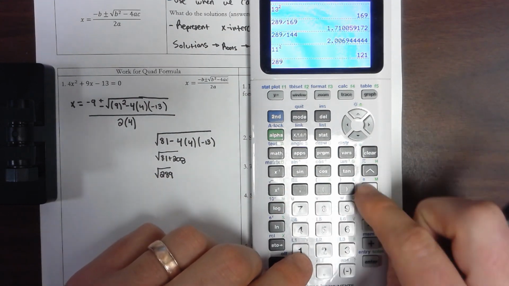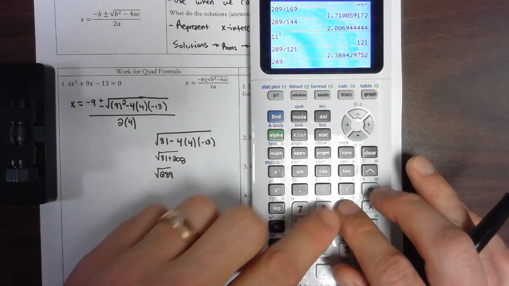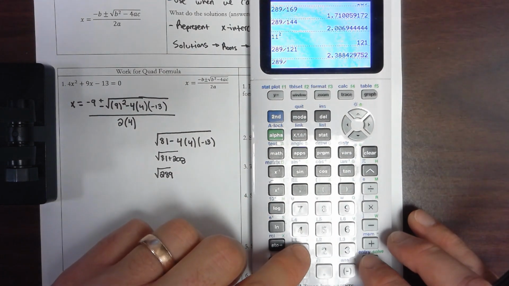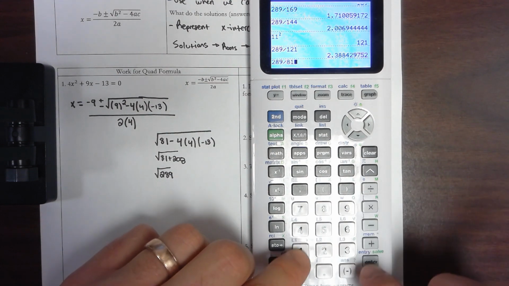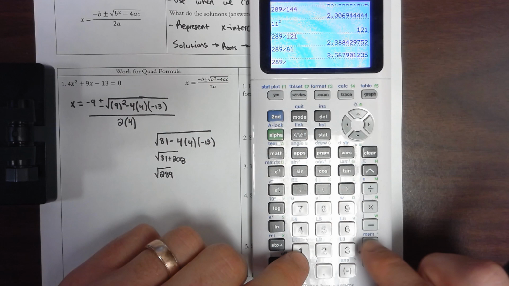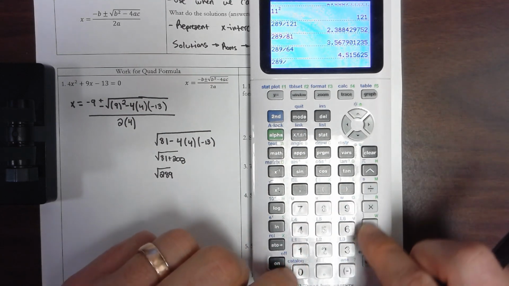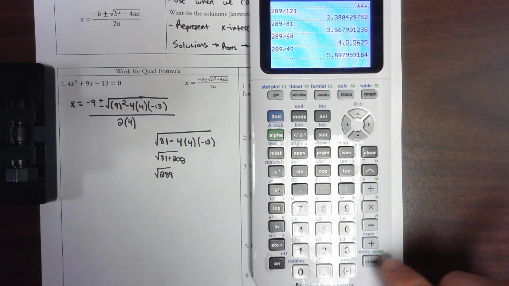121, so 289 divided by 121. Again, I get a decimal that doesn't work. So 100, I know 100 won't work. I'm going to skip that. What about 9 squared, which is 81? That doesn't work. What about 8 squared, 64? I don't think so. What about 7 squared, so 49?